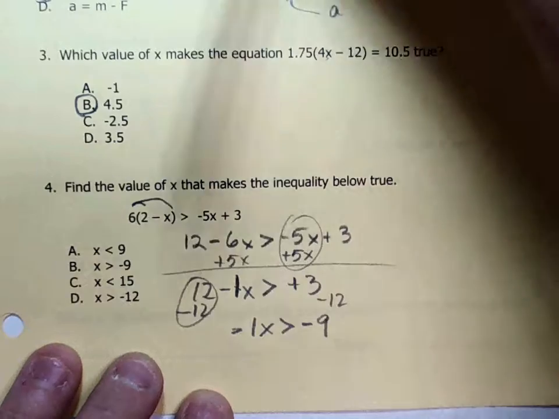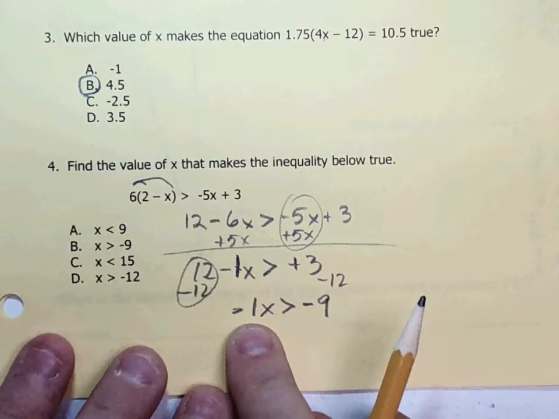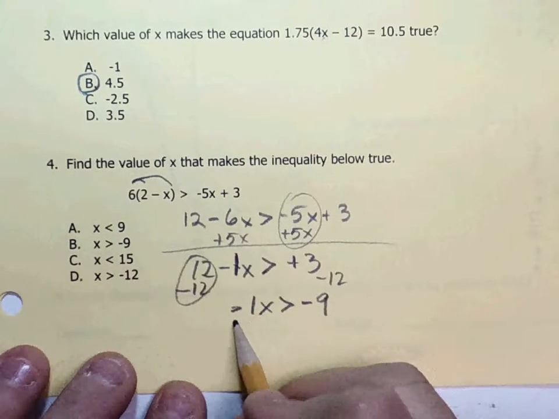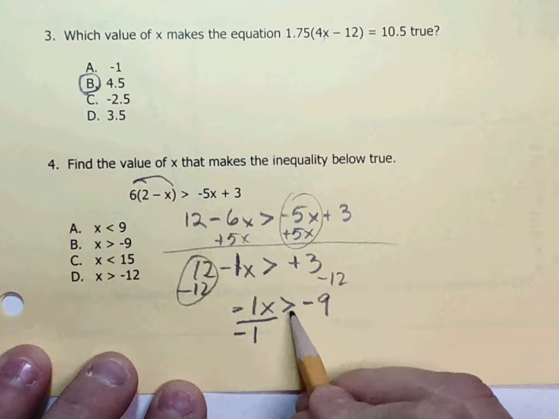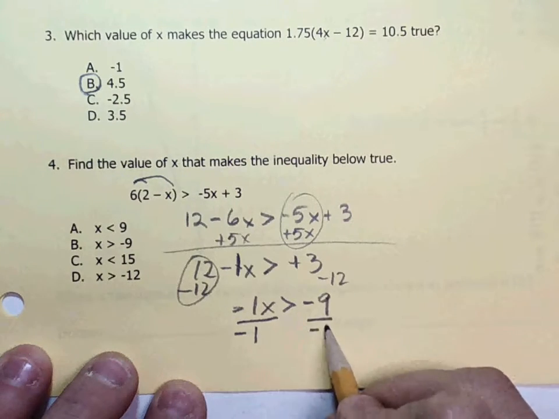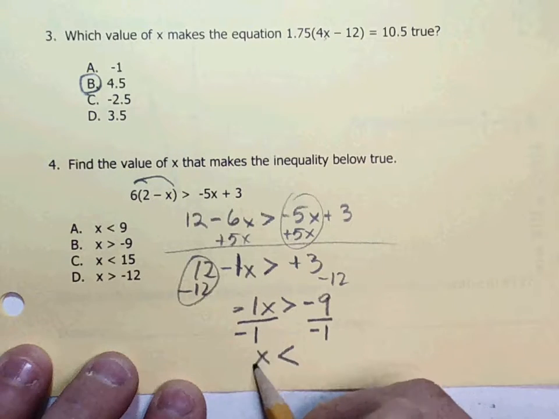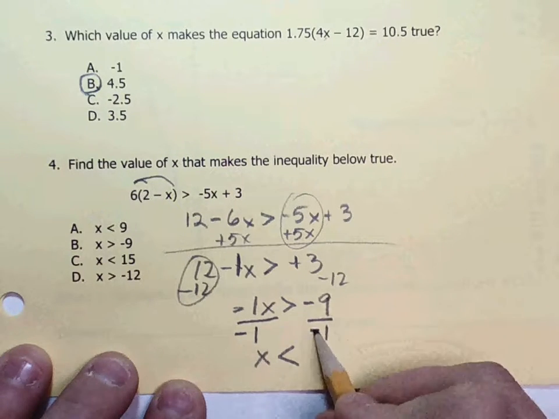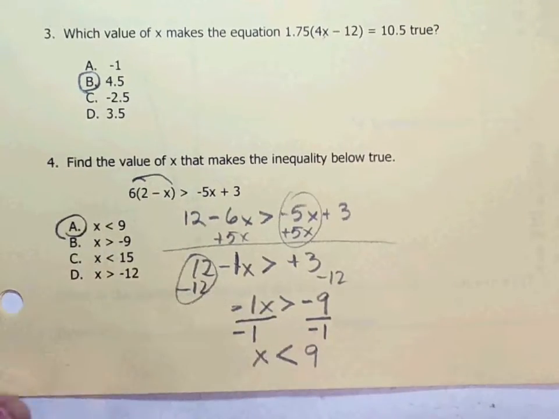At this particular stage, I've worked it to where my last step is going to be dividing by a -1. Uh-oh, ding, ding, ding. If I divide by a negative, what happens to this inequality symbol? It flips. So greater than will become less than. I've got x, and a negative divided by a negative is a positive. That looks like answer choice A.